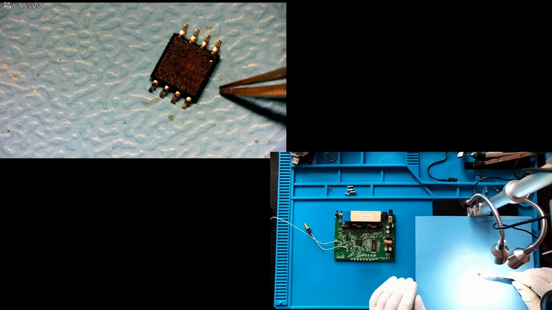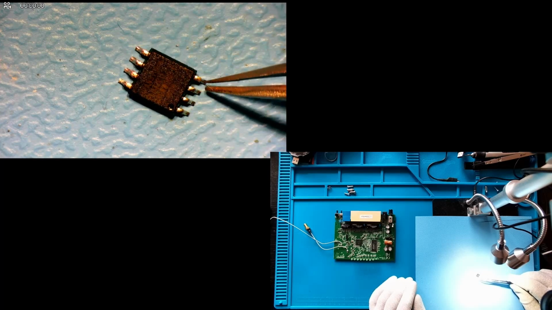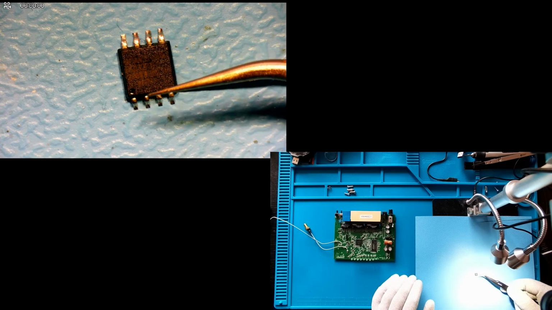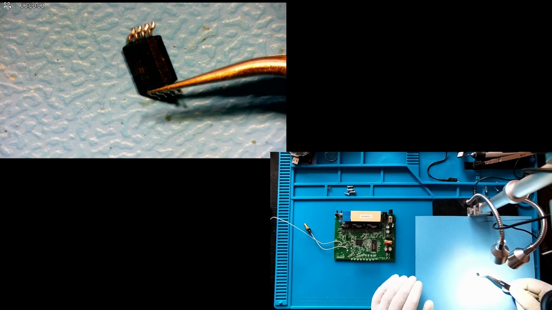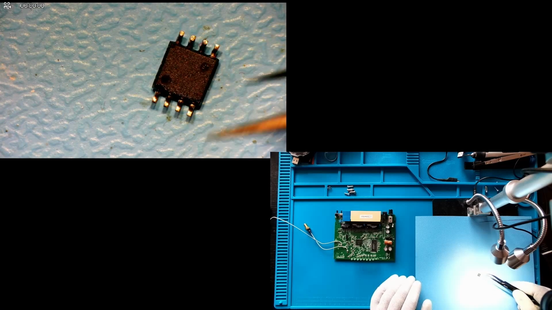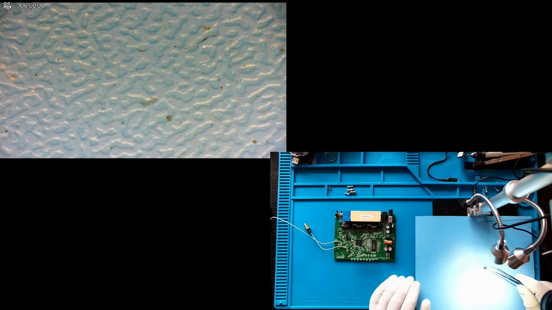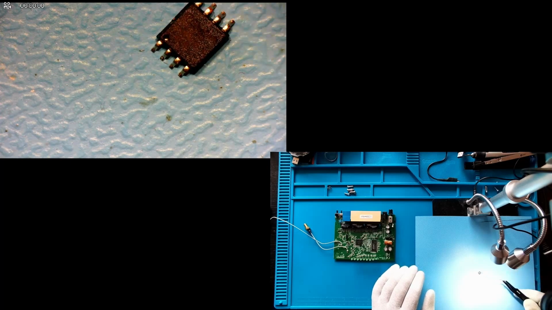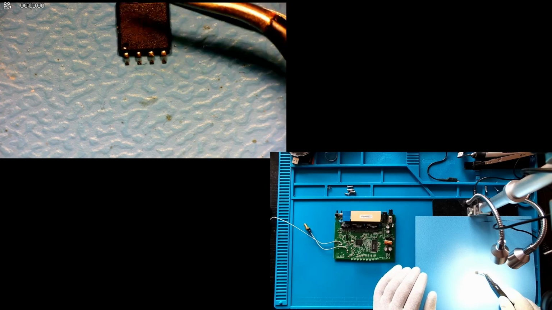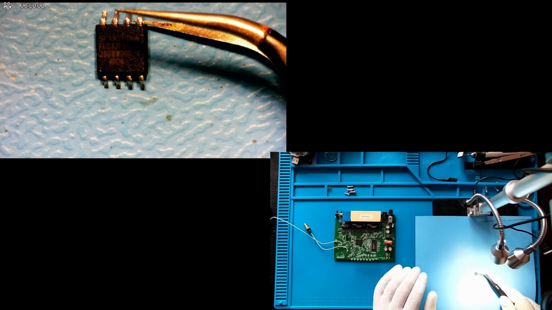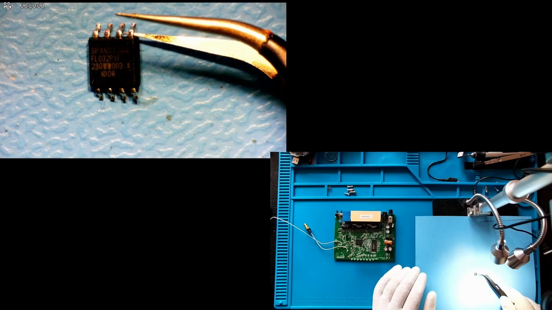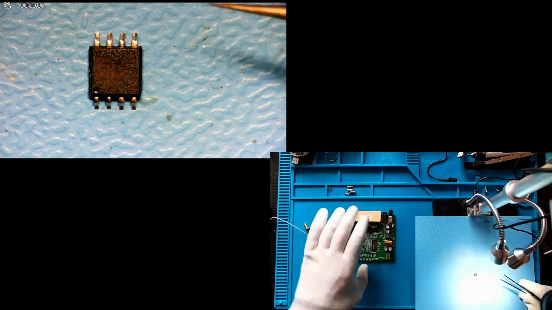Okay, this is our flash and it looks quite nice. So this is our flash. We even see the numbering on there. And here is the board.